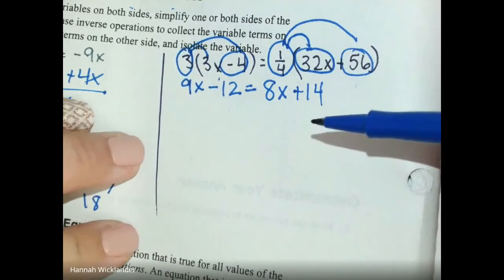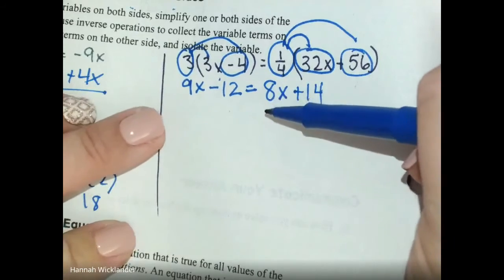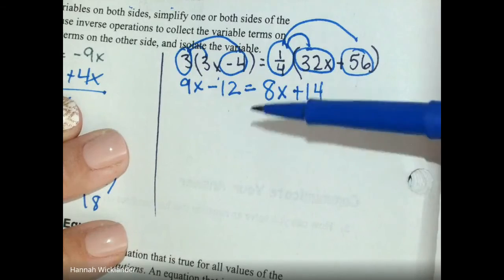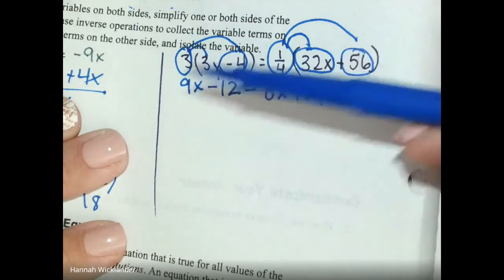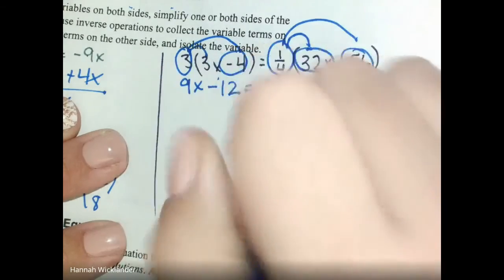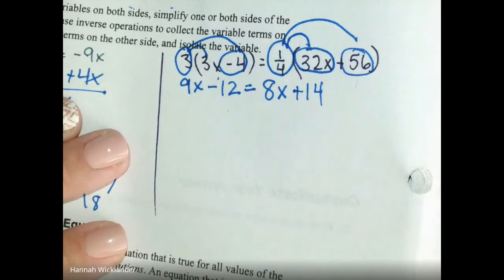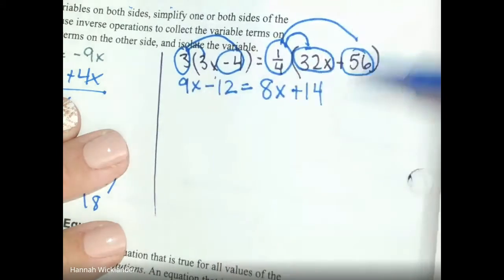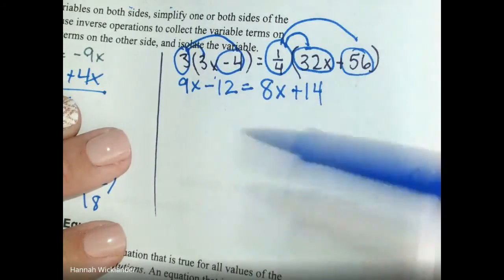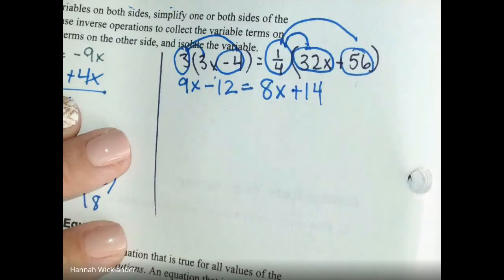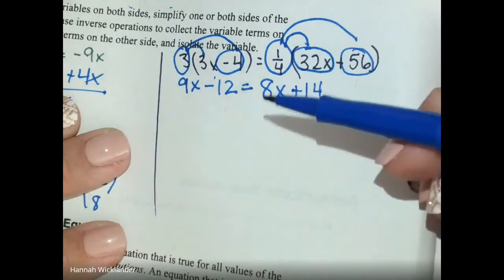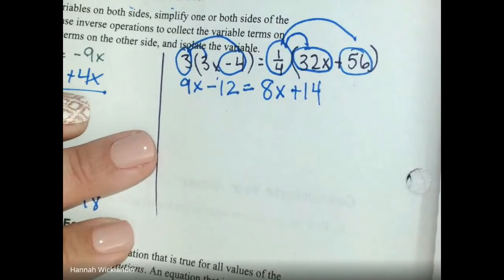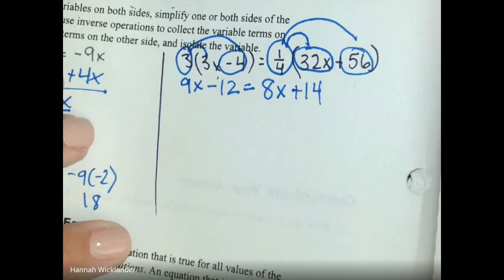Next, I'm going to move my variables to one side. You can either choose to put them on the left or the right. It's up to you. I'm going to move them to the left because 9 is bigger than 8, and I like to move it so that I don't have to work with negative numbers, because subtracting 8 would give me 1, or if I subtracted 9, I'd have to deal with negative numbers. So I like to try and keep it positive. So I'm going to put my variables on the left side. You can choose the left or the right. Either way will give you the same answer. I'm just going to choose the left.